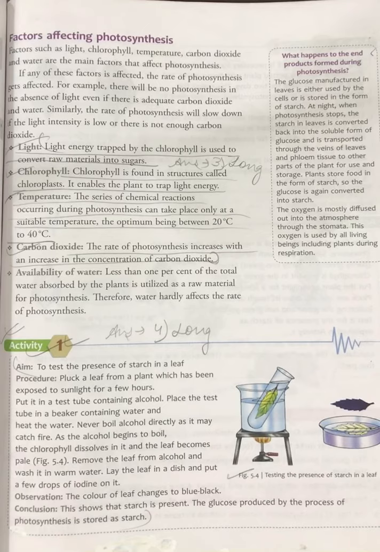Earlier we have read that during the process of photosynthesis, glucose is made, which is converted immediately into starch. So to test the presence of starch, we are going to perform this activity.